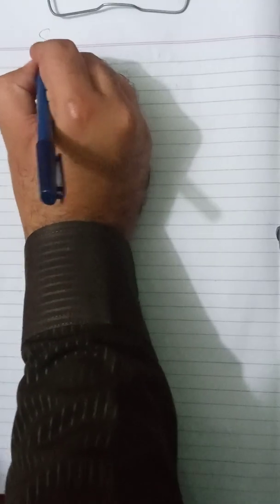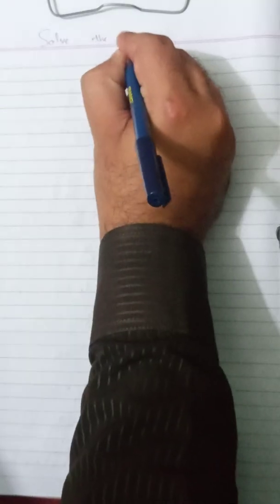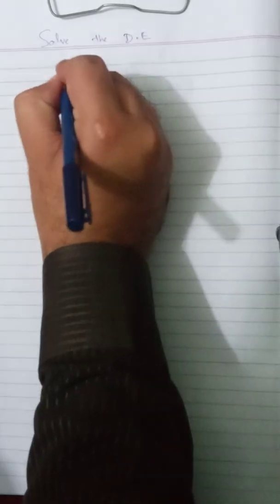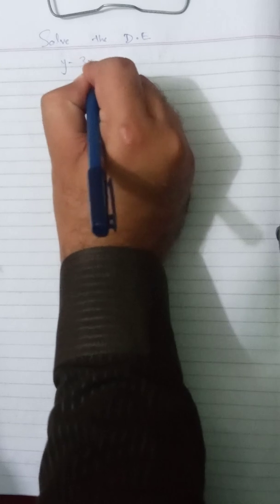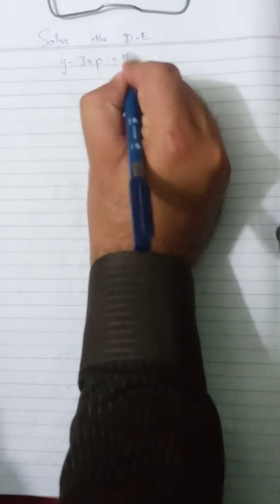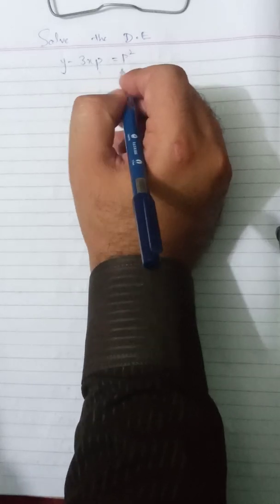Bismillahirrahmanirrahim. Another example. Solve the differential equation y minus 3xp is equal to p squared.